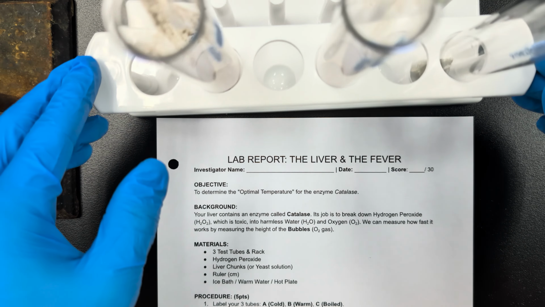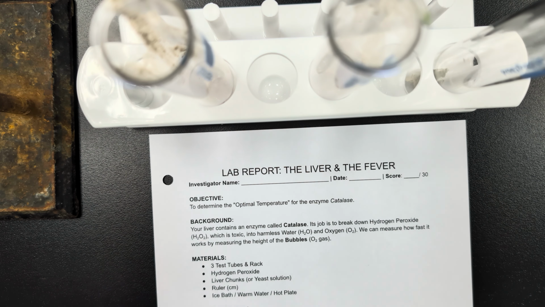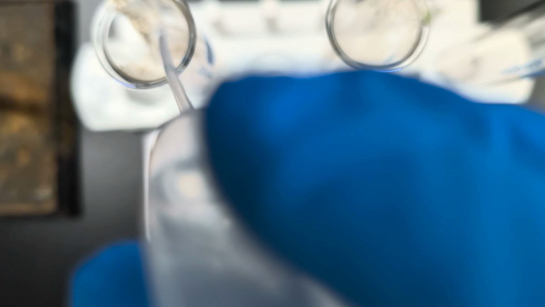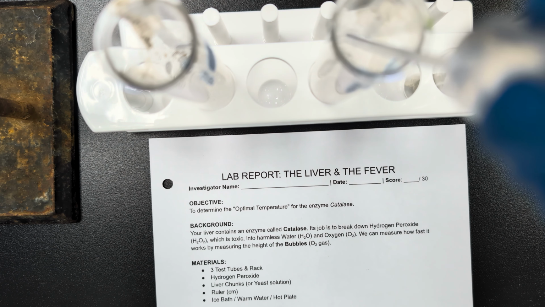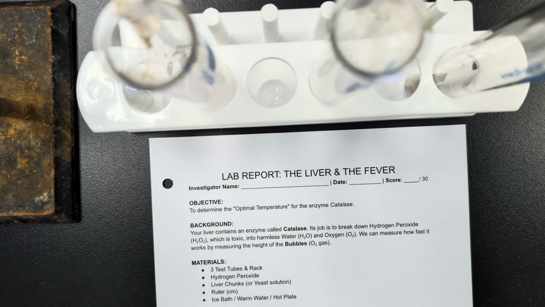Okay, I have my 3 different liver samples here. Let me get my peroxide. And the first one that we'll be testing is the cold. So I'll squirt some in there. Then the warm, and then finally the boiled.